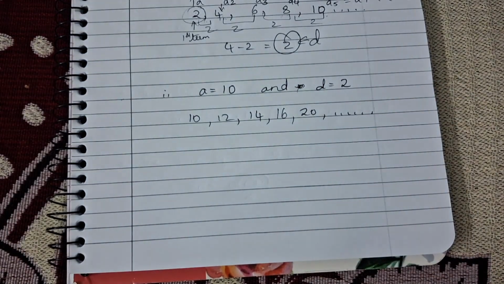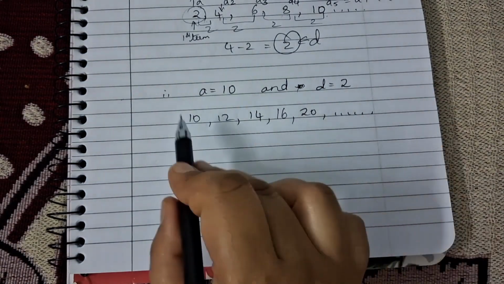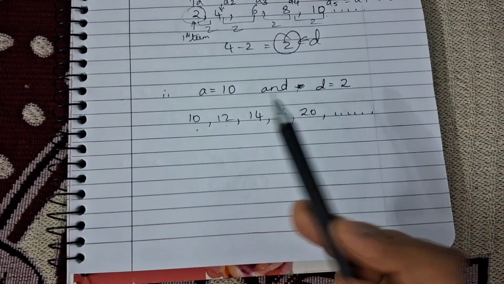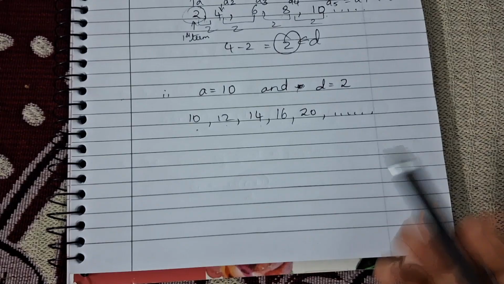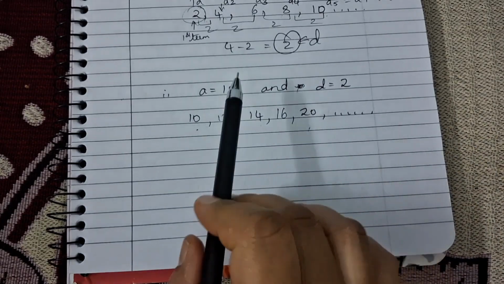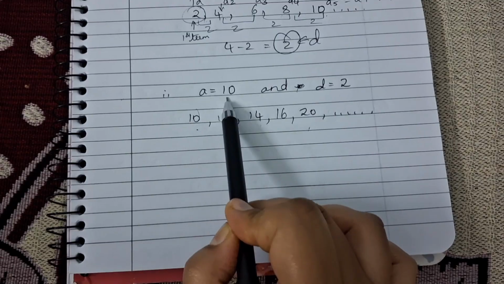Now you have understood how the terms are made and how the difference comes. 10 minus 12 is 2, 12 minus 14 is 2, 14 minus 16 is 2, and the difference is 2. And the first term is 10.